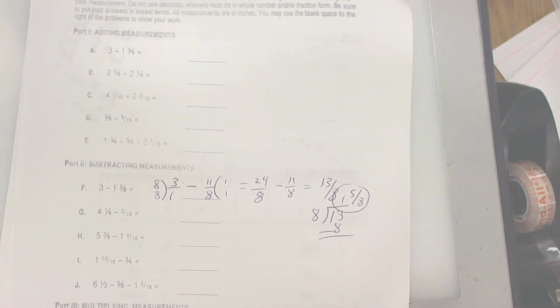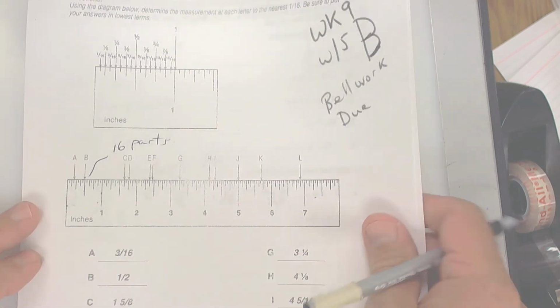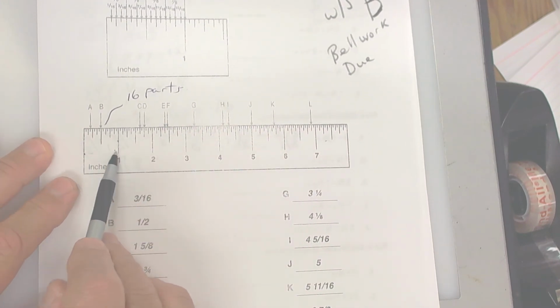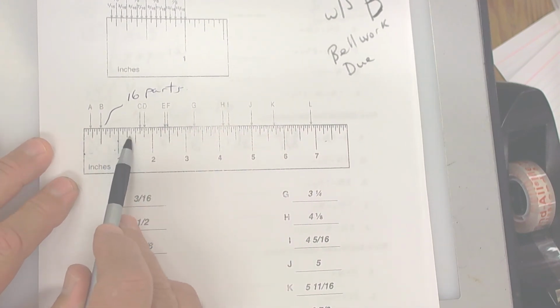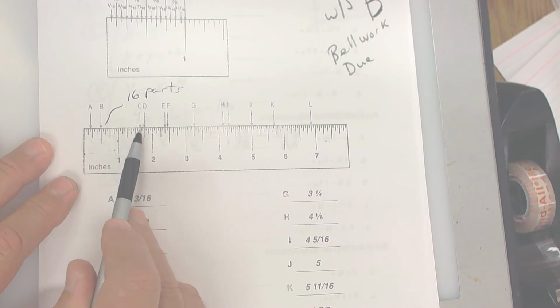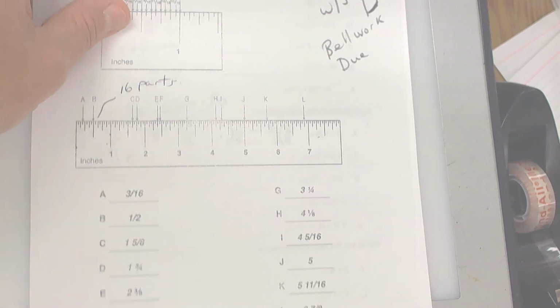Okay? So just for kicks and giggles, let's look back at the ruler and let's talk about 5/8. So 1 5/8. That's 1/8, 2/8, 3/8, 4/8, 5/8. So that would be exactly what C is. Okay? So that's what we're doing today.